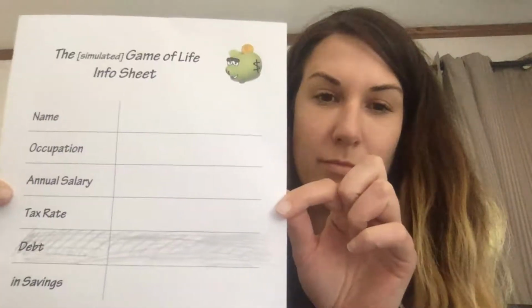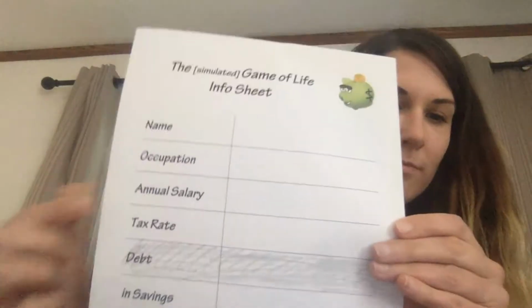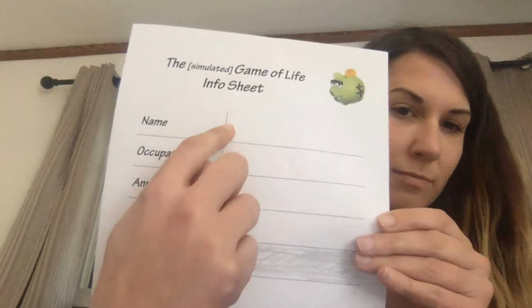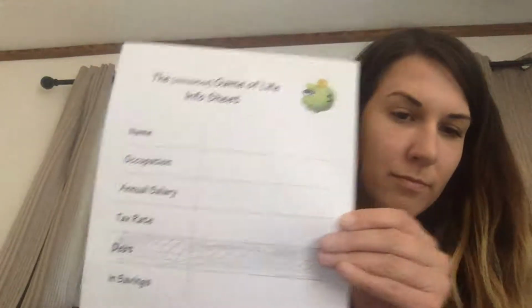This is the first paper you're going to need. Sorry, I'm trying to figure out where the camera is. You could scratch off the debt part, but make sure to write your name, and I'll talk about the occupation right now.